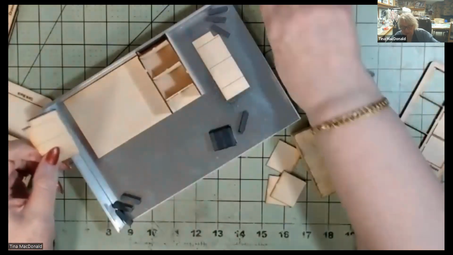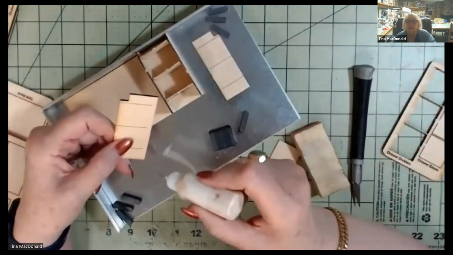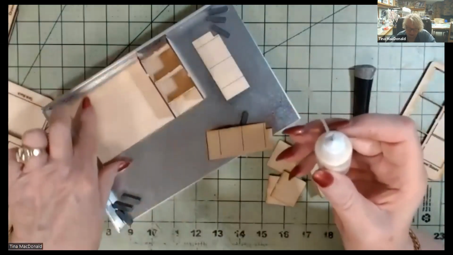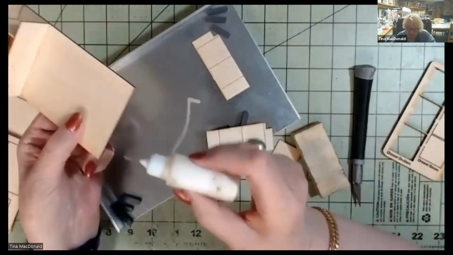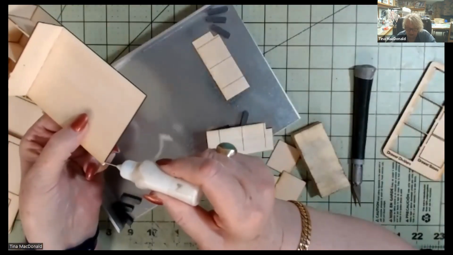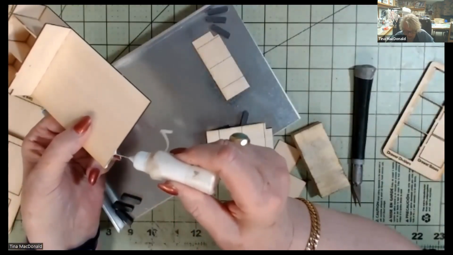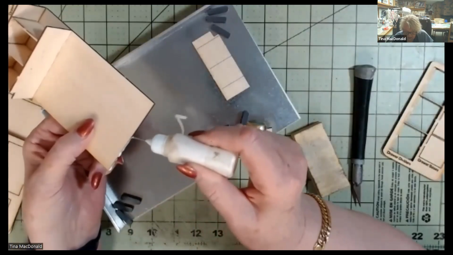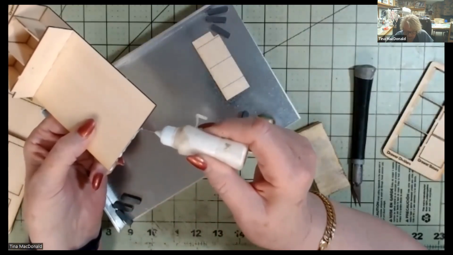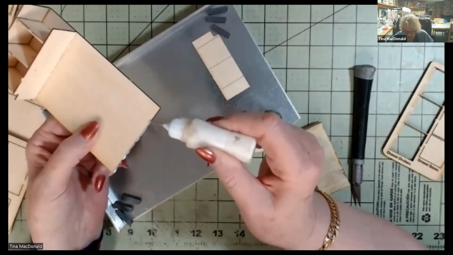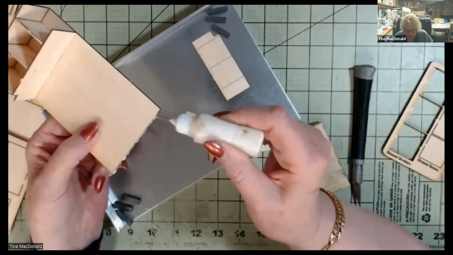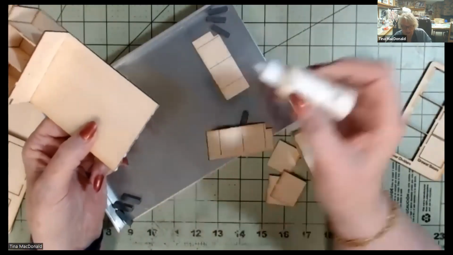So what we are going to do is put a bead of glue. Actually, I think it would be easier to put the bead of glue on here. I wonder what we ever did without these needle nose applicators.